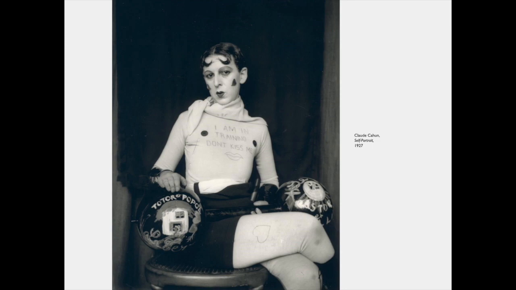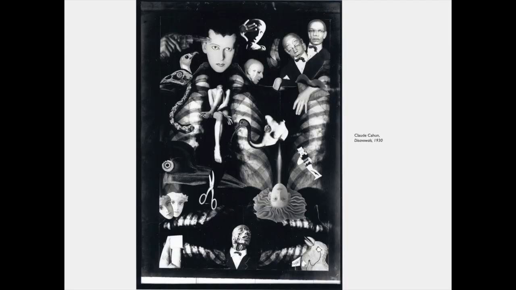Again, blending male and female, and at the same time playing with norms and expectations bound to gender. You can see here as well one of the artist's photo montages that plays with this notion of androgyny and gender. And of course, we've been talking about portraits that are mostly intentional and premeditated.